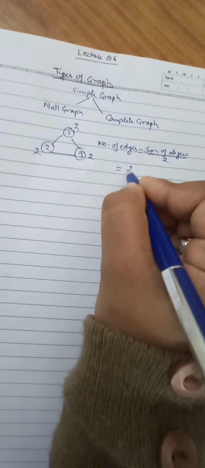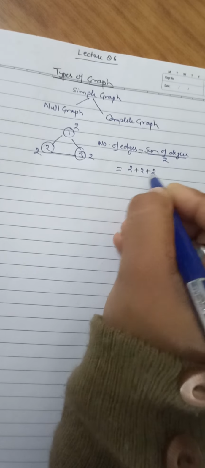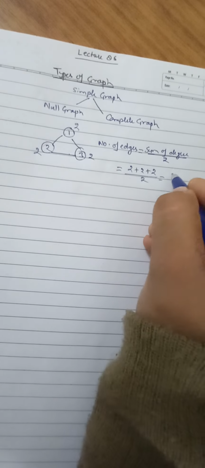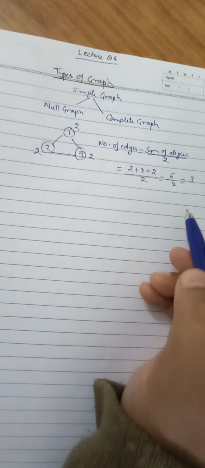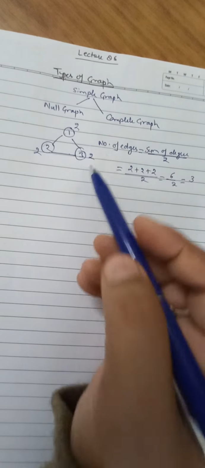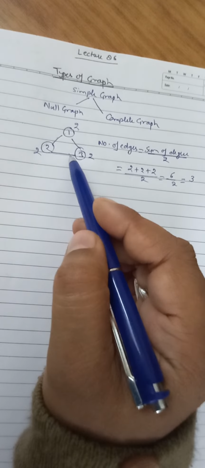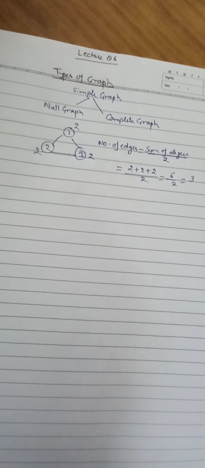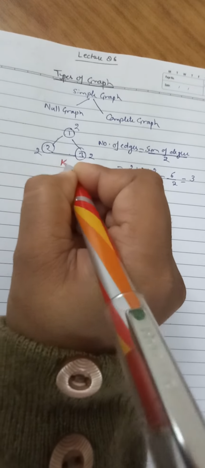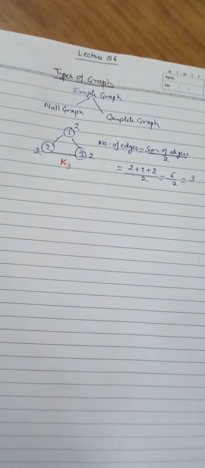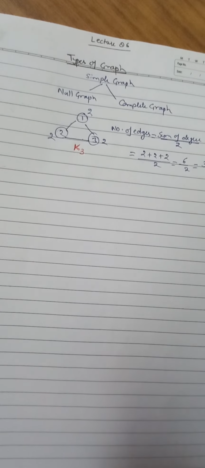So 2 plus 2 plus 2 divided by 2, so 6 divided by 2, so 3. The number of edges is 3. So the total number of edges present here is 3. So we can say this is a K3 graph. Now we'll see further.